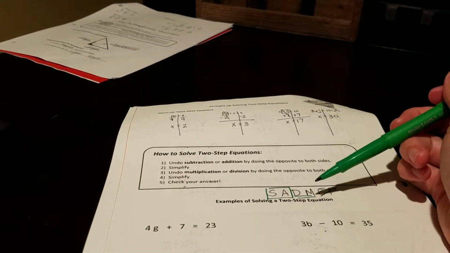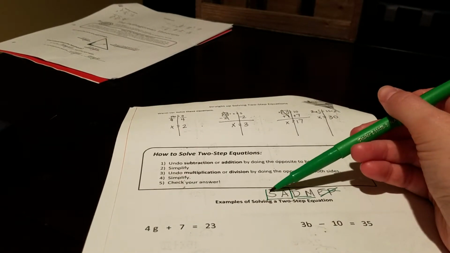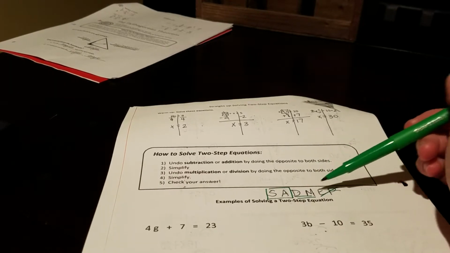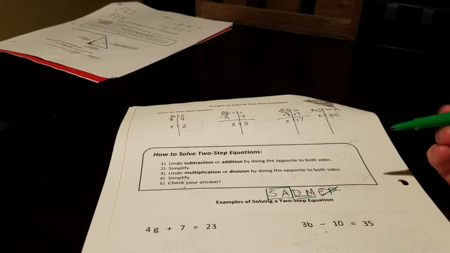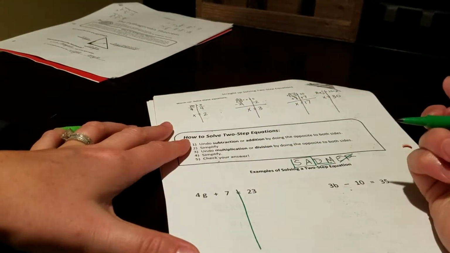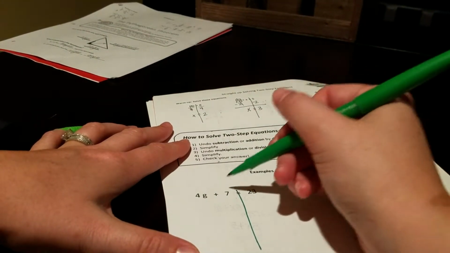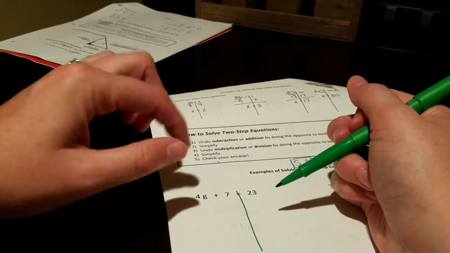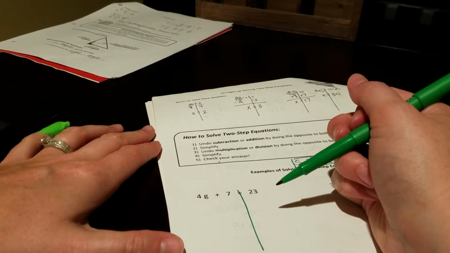Just like PEMDAS had a cute saying, this one does too. Scary armadillos definitely make elephants pee. So let's go ahead and get started. Drop a line down your equal sign. We're looking for addition or subtraction. Remember, our goal is still to get the letter, the variable, by itself.